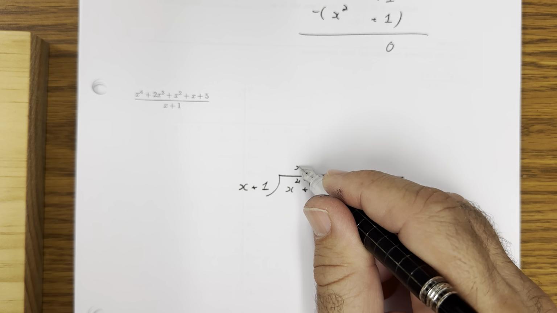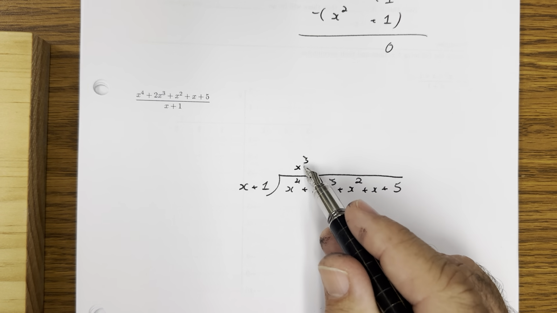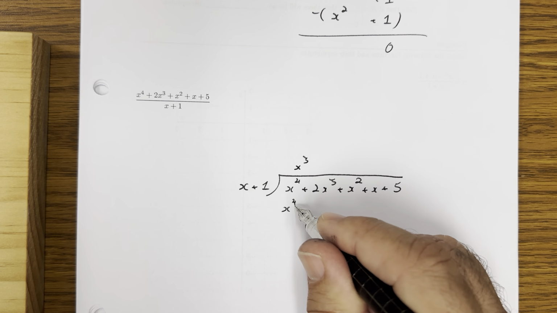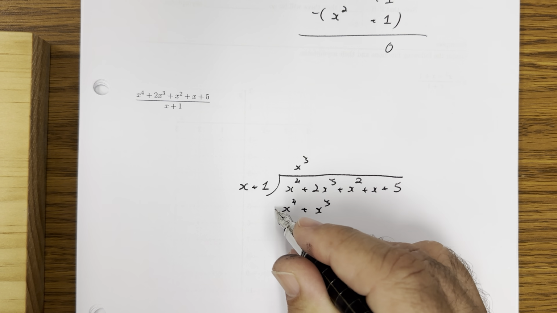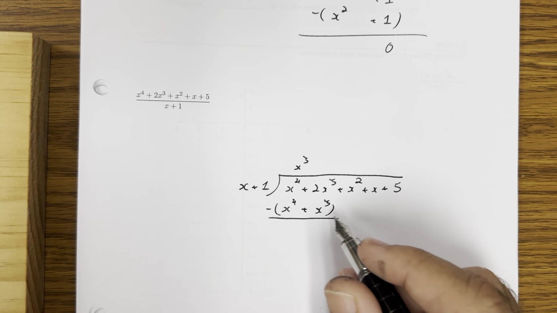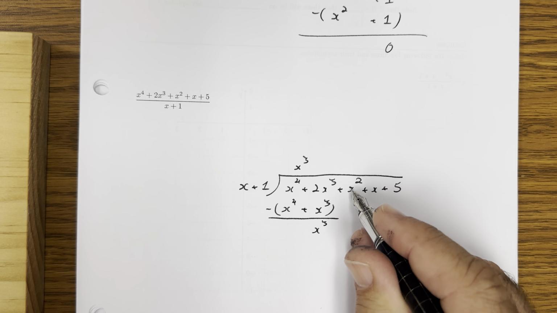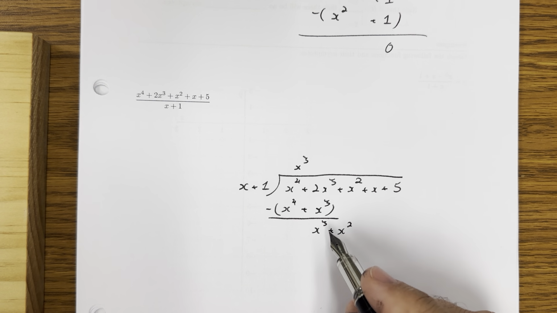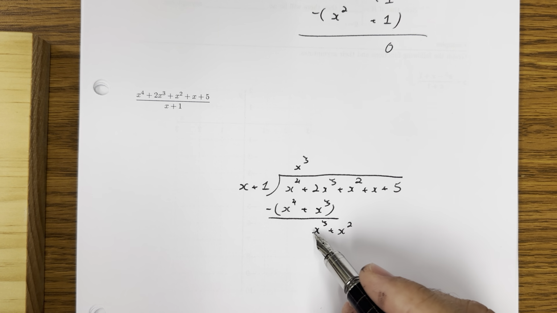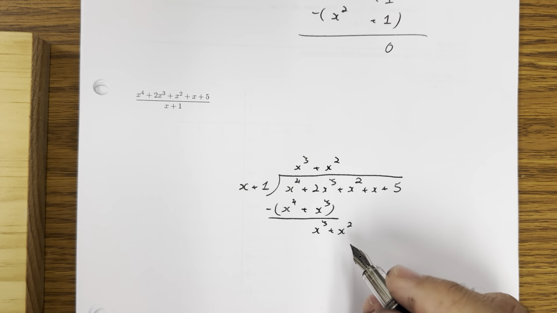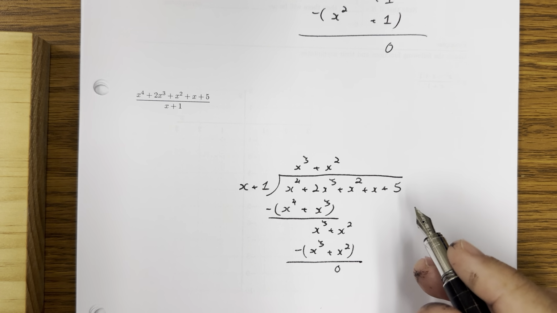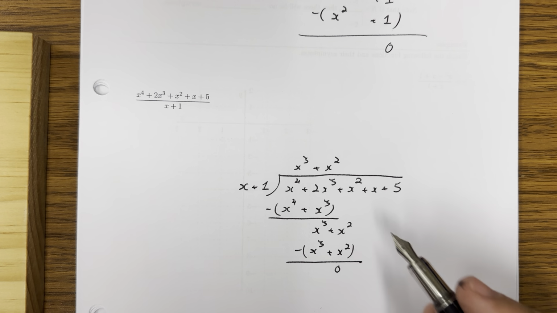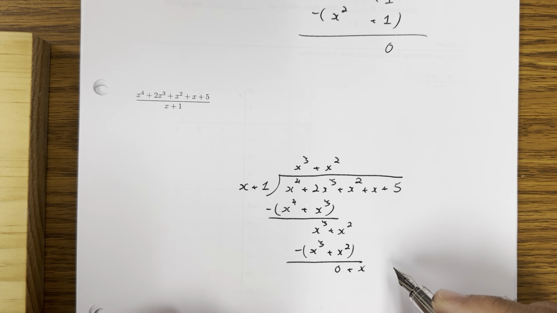All right, so here I do x cubed because x times x cubed is x to the 4th. So x to the 4th, 1 times x cubed, so that becomes plus x cubed. And so all that's left is a single x cubed. Bring the next one down, plus x squared. x squared times x is x cubed, so write plus x squared. So x cubed plus x squared. So far, this is working out pretty nice. And so we drop the next 2 so that we have enough terms to work with here.